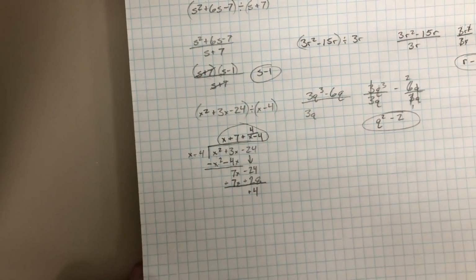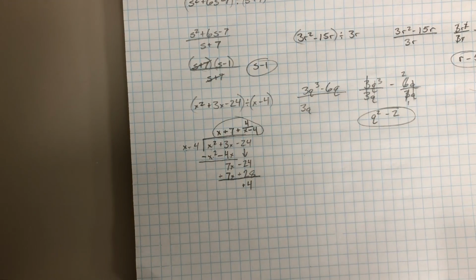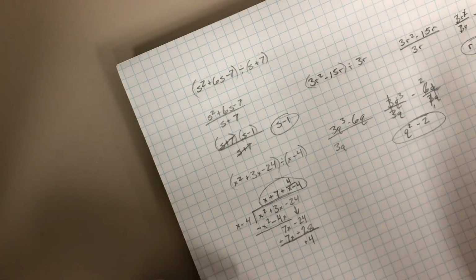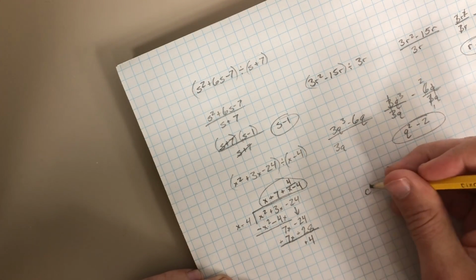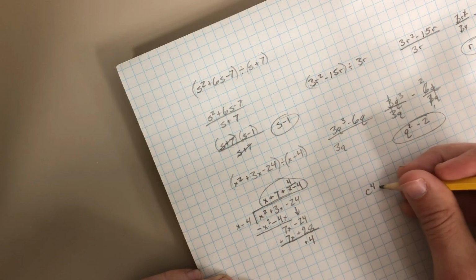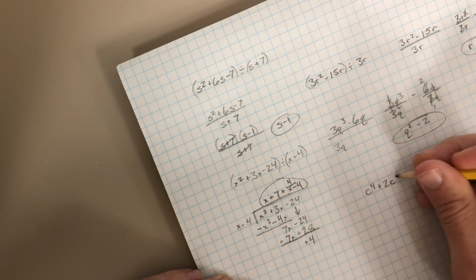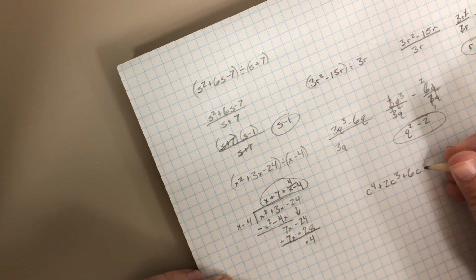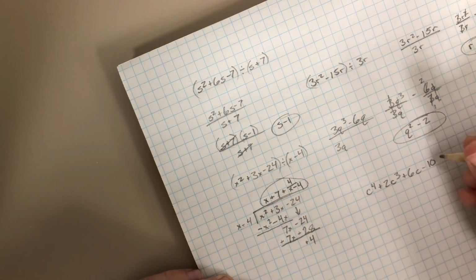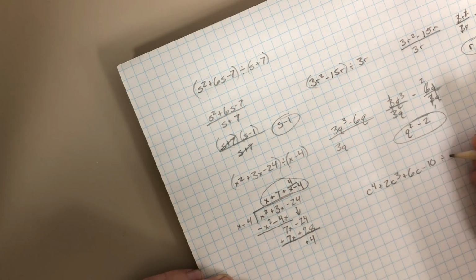So my answer is x plus 7 plus 4 over x minus 4. That's it. Now there's one more wrinkle that I've got to show you, and that happens if we are missing a term. So for instance, if I have c to the 4th plus 2c cubed plus 6c minus 10 divided by c plus 2.